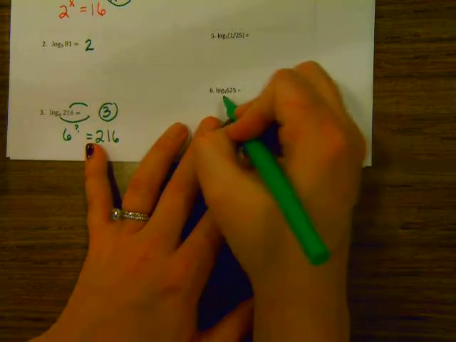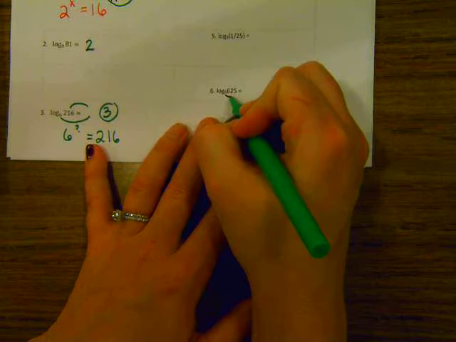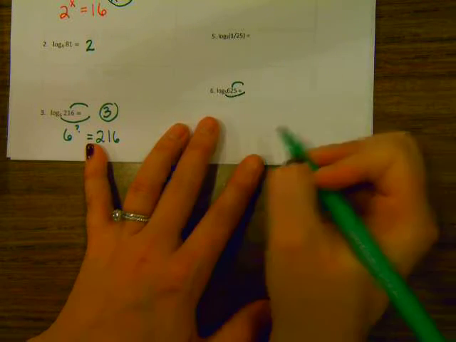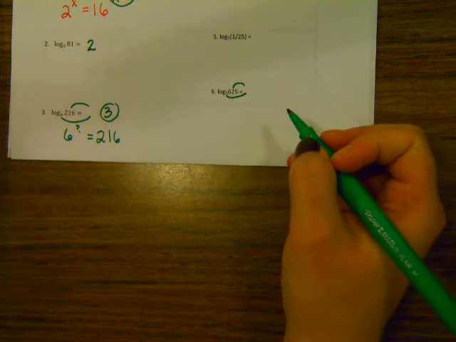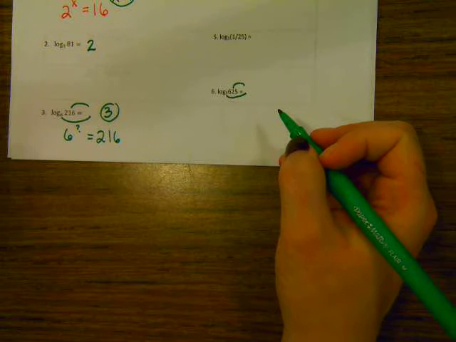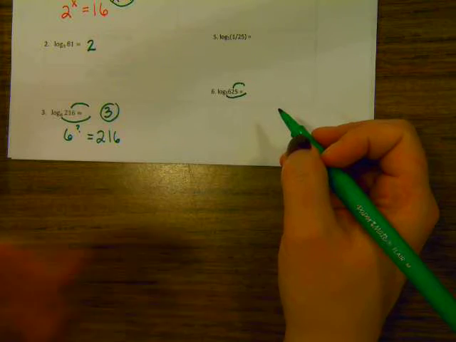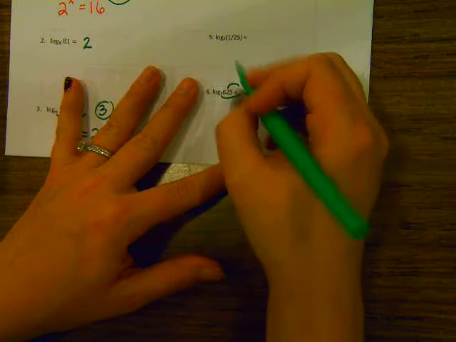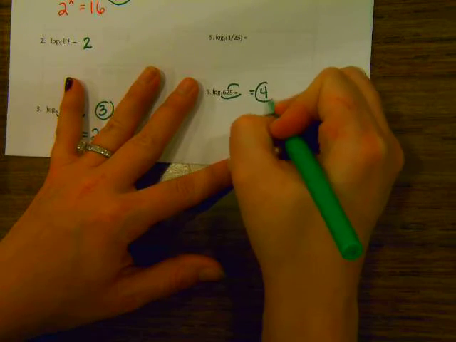So here, 5 to what power would make 625? Well, I believe, I'm checking it right here. And you could use your calculators for these. I mean, some of them, we get used to it. So it's 5 to the 4th power. So my answer would be 4.